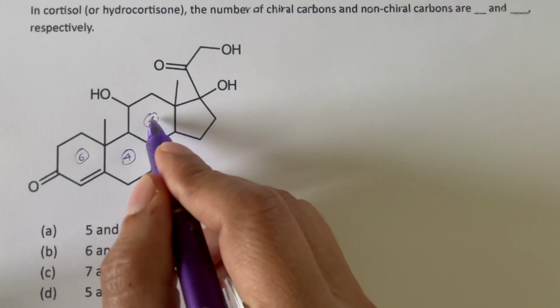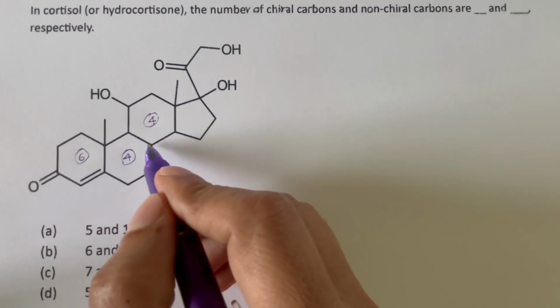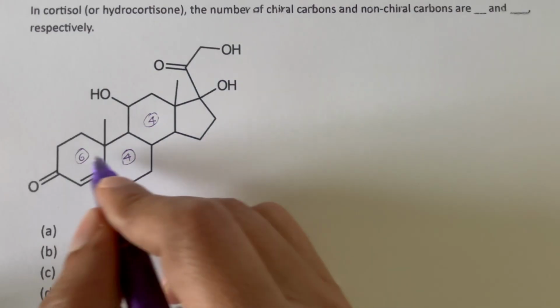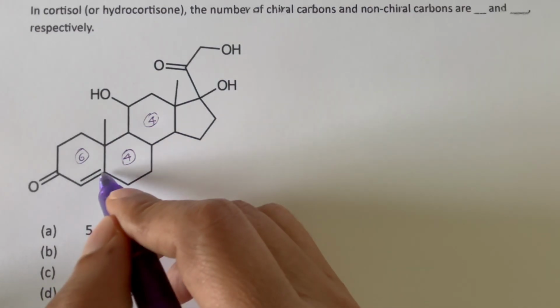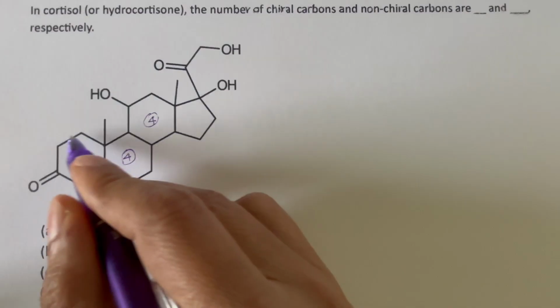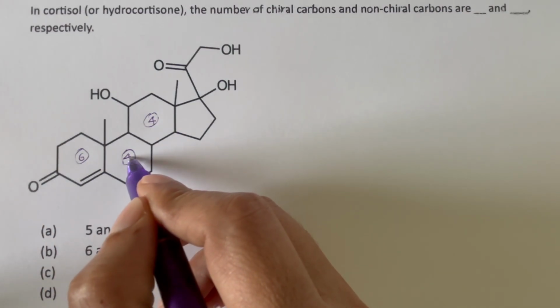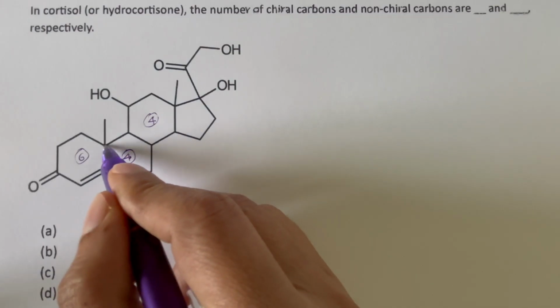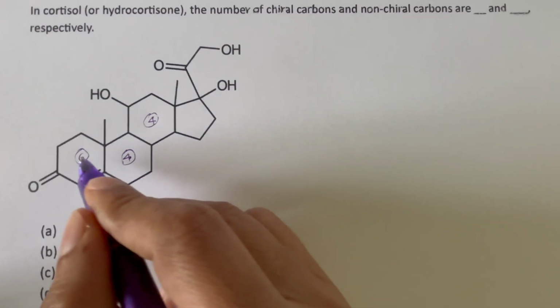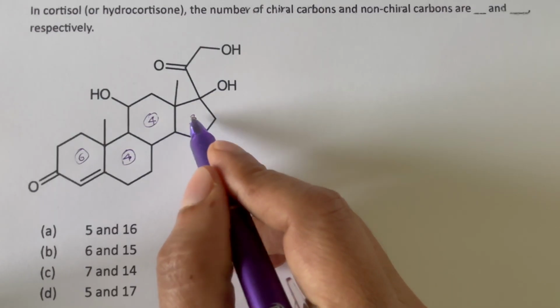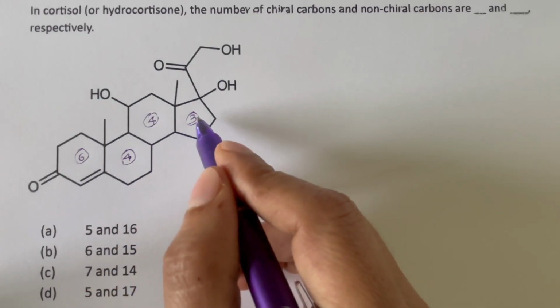Another 6-membered ring, 4. The reason I am putting 4 is that we shouldn't double count. Because it is fused together, 2 contact points are common. So when I count the first one, I am counting it as 6. But when I count the next one, I am counting it as 4 because these 2 points are common. So 6 plus 4 plus 4, and then here it is 3 because they are all fused together.